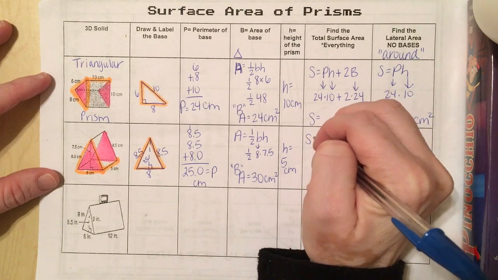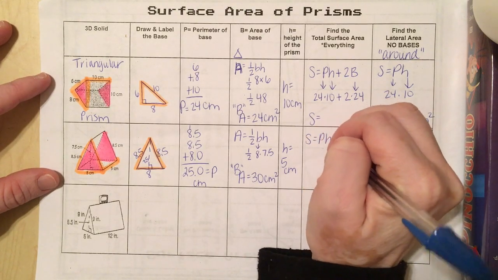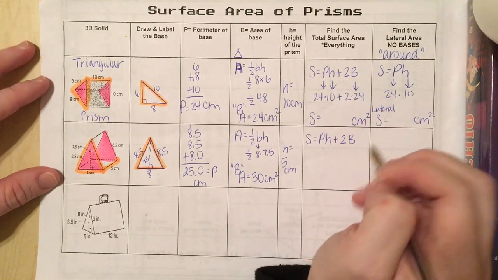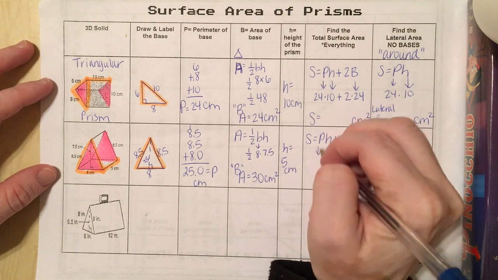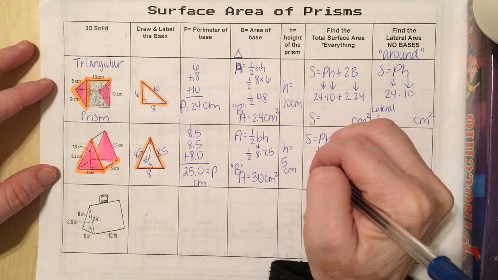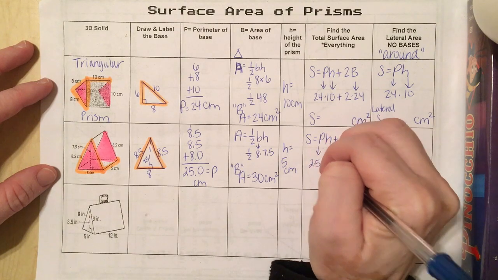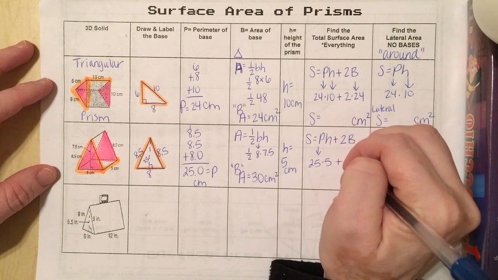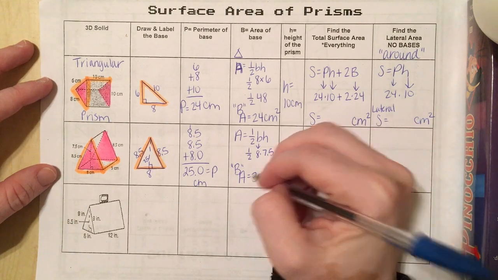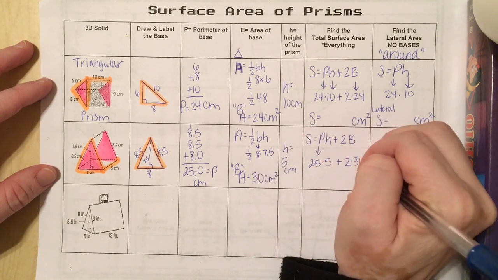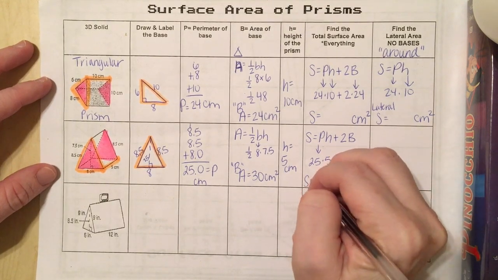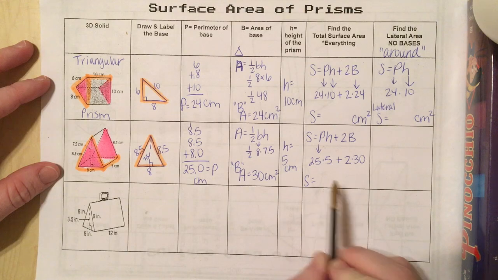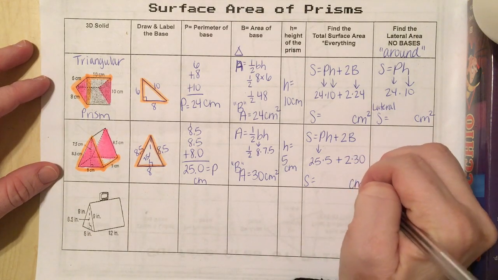So now let's write our formula. Perimeter times the height plus 2 area of our bases. If I want total surface area, I do all of it. So that would be 25 times the height of the prism, which is 5, plus 2 of our area of our bases. So if you wanted to continue that in your calculator, you could type this all the way in and get your answer. It would still be centimeters squared.